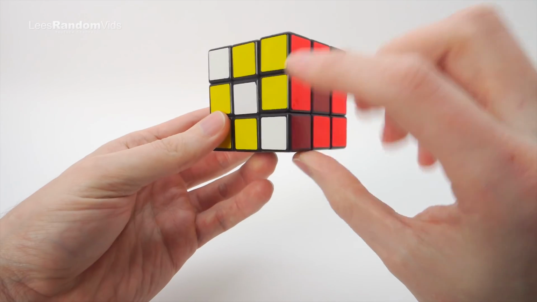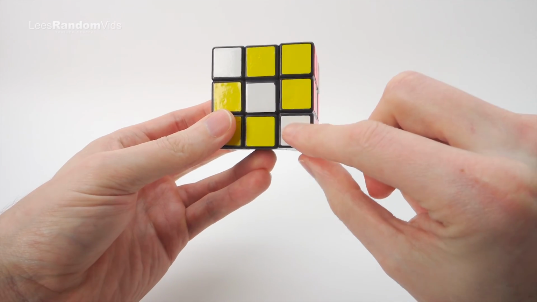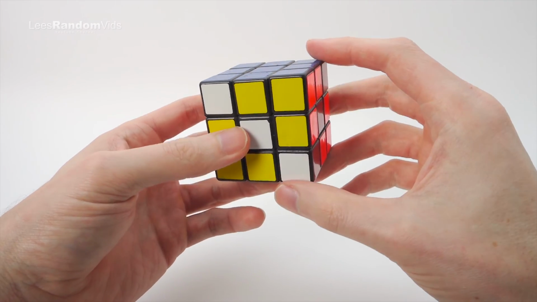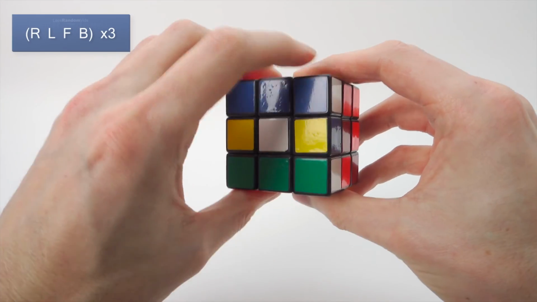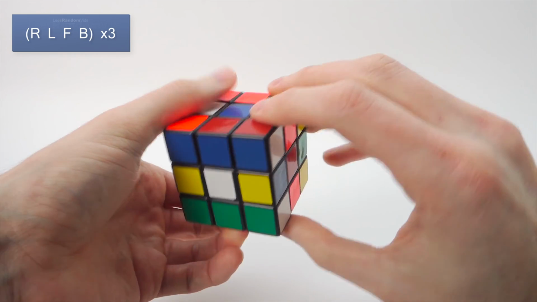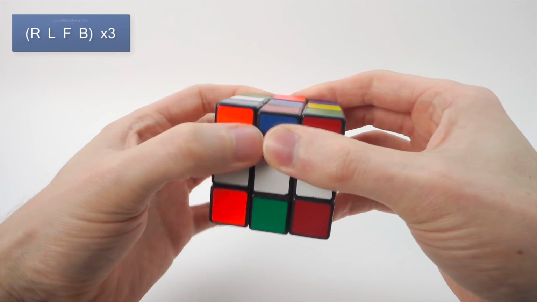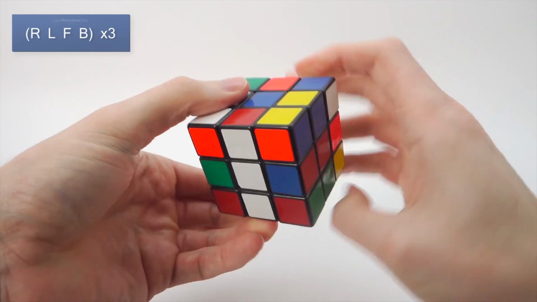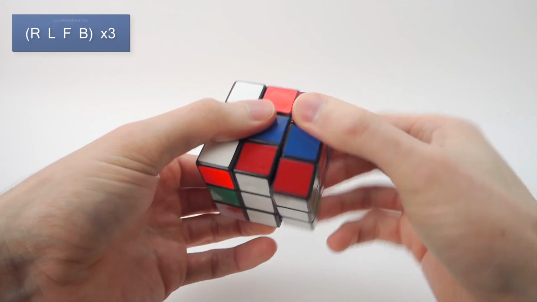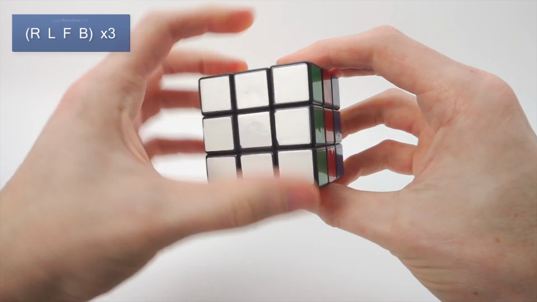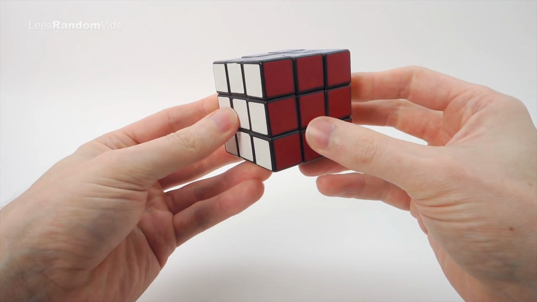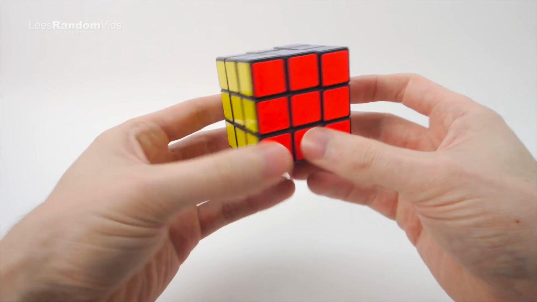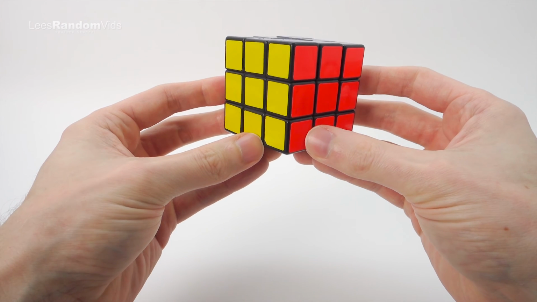Turn it so where the join is on the bottom right, and do it one more time. R, L, F, B, R, L, F, B, R, L, F, B. And there we go, also back to a solved Rubik's Cube. 2 ways to get to the same pattern.